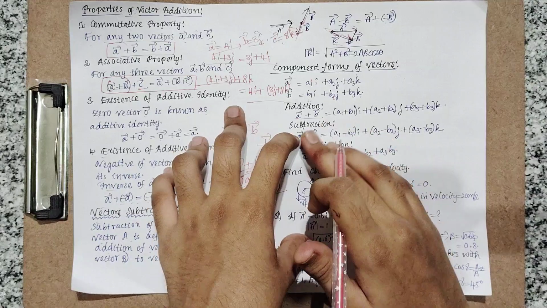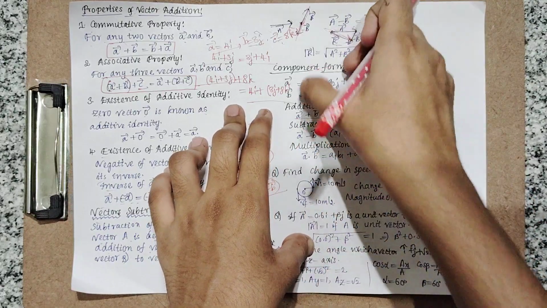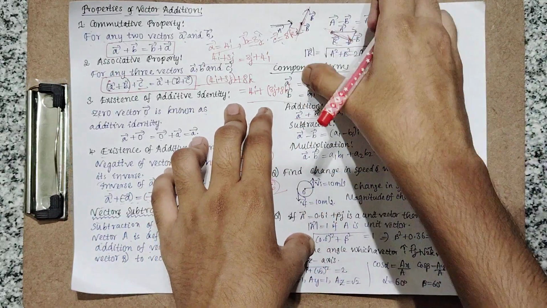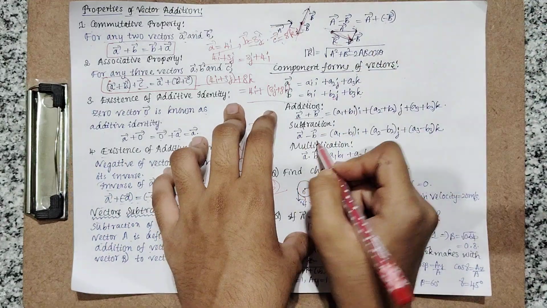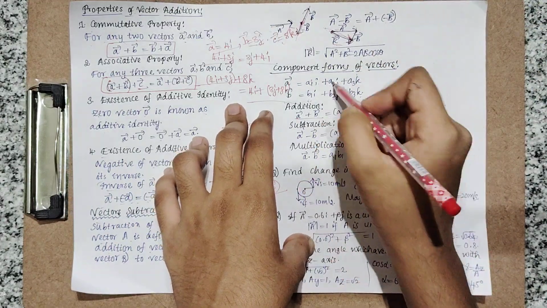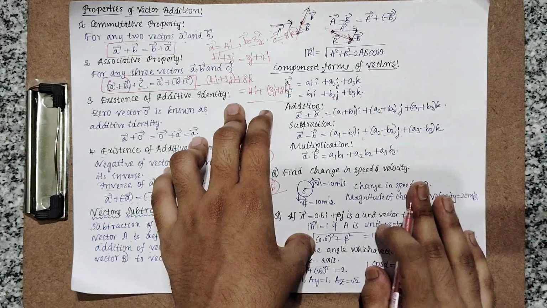And subtraction will also remain the same. You subtract the respective i component, j component, and k component. So a bar minus b bar equal to (a1 minus b1) i plus (a2 minus b2) j plus (a3 minus b3) k.